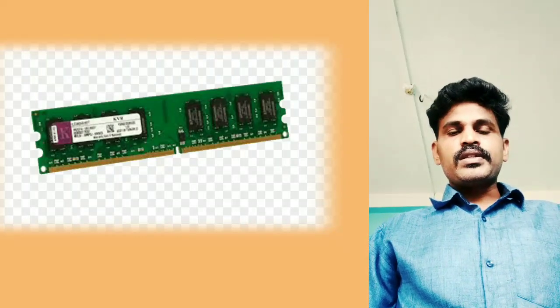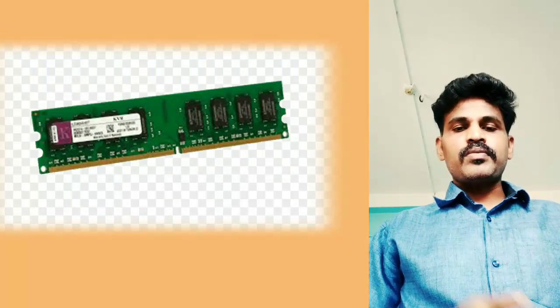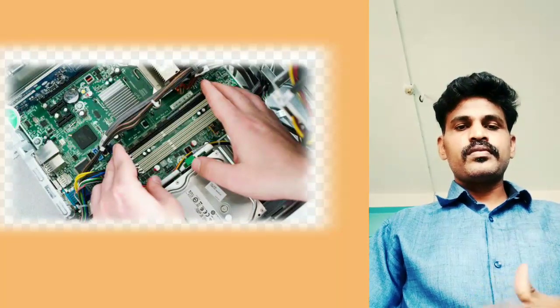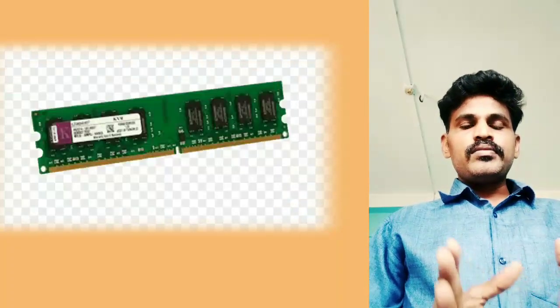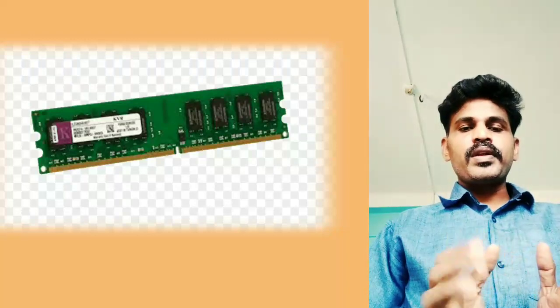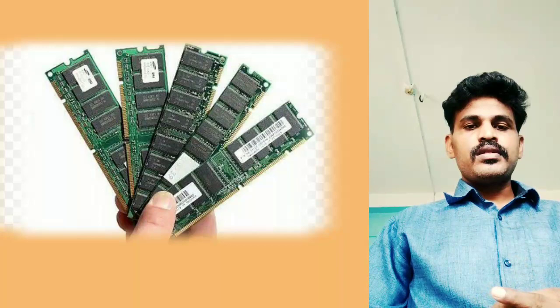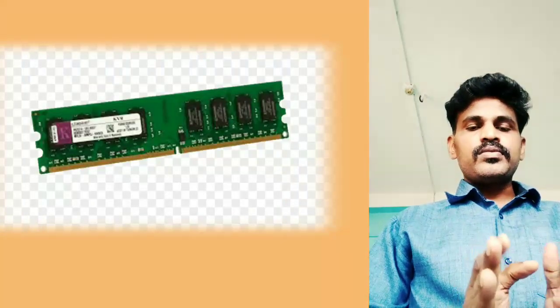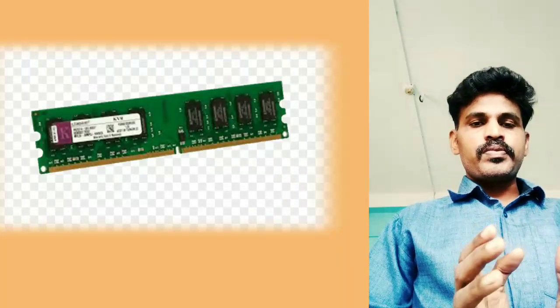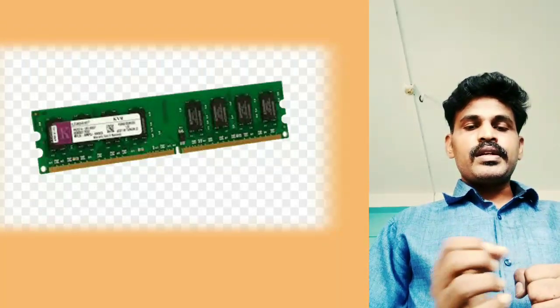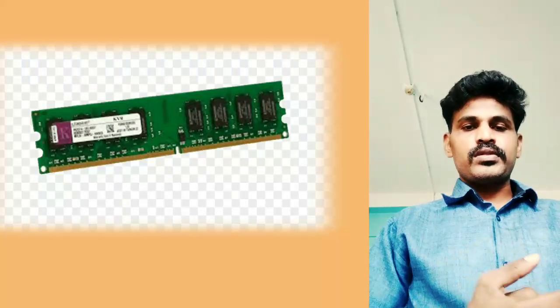The random access memory is a very small storage unit in the computer. It is attached with the help of a slot inside the motherboard. The random access memory keeps the programmer's application data, which is stored temporarily, and the RAM can be reached very fast by the processor.